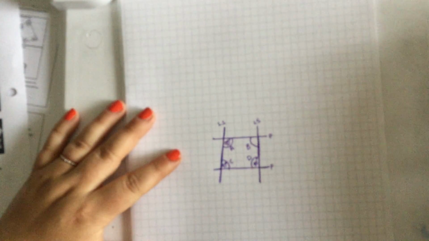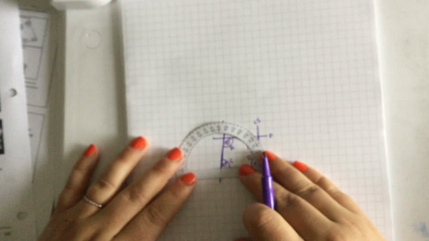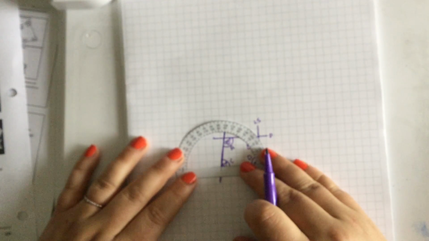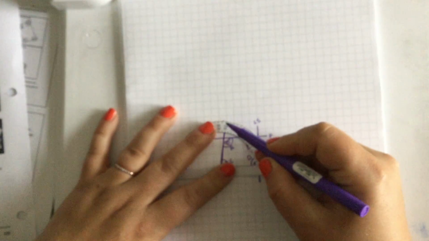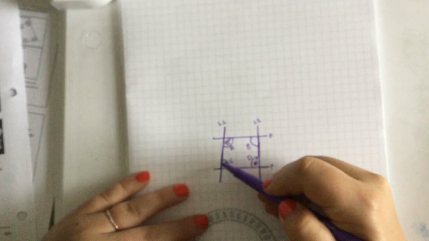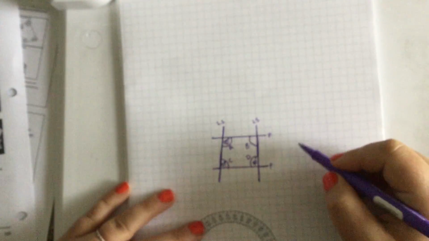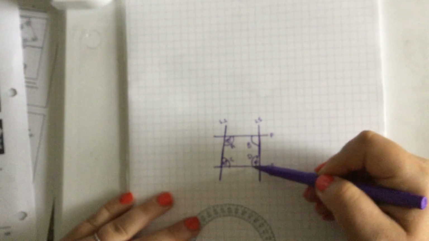I'm gonna go 98. And you know what? This angle, I was not correct. This angle here is about 80 degrees. I put 97 because I was thinking that top line, you guys. But this is an acute angle. So acute angles are less than 90 degrees. And this is a 90-degree angle.